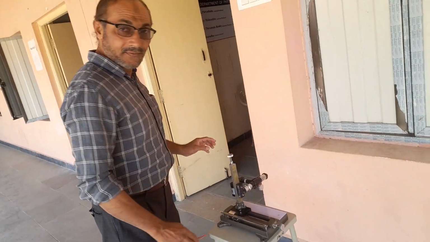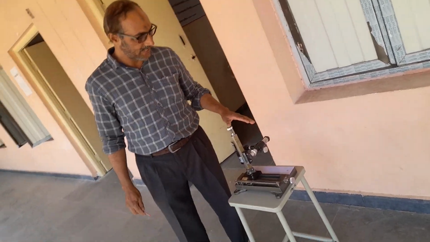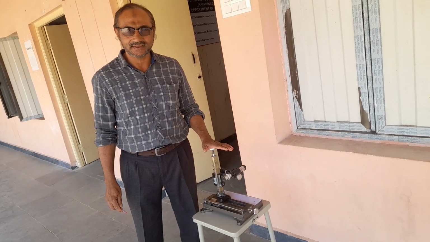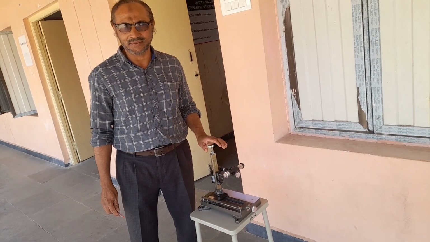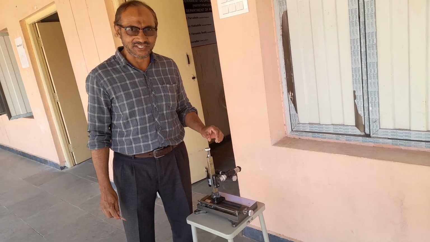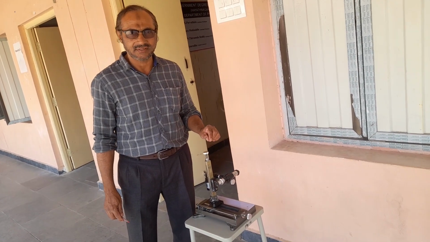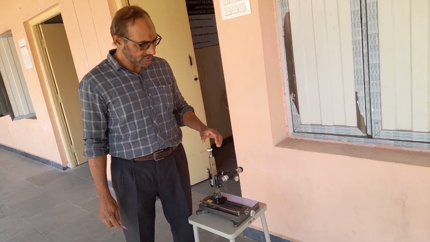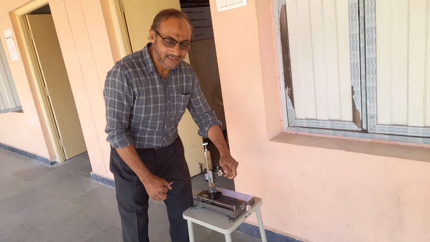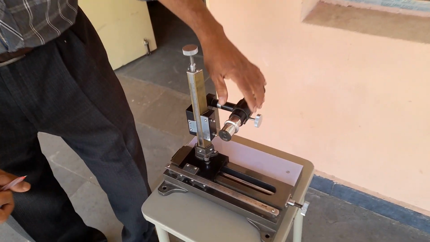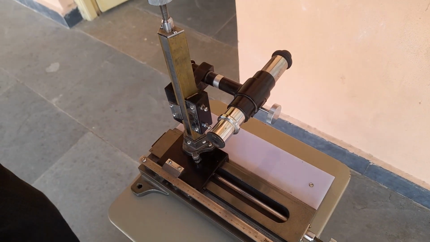Today we'll see about this apparatus. This apparatus is the traveling microscope. Traveling microscope is a measuring device. It measures the size of small objects. It is made up of one microscope, and this microscope has the ability to move.